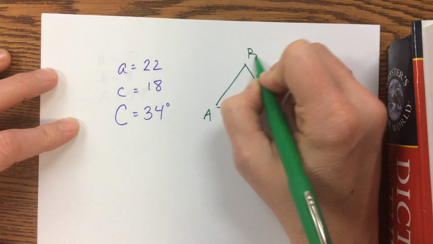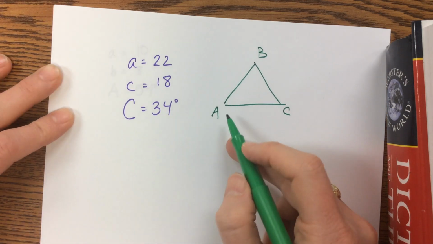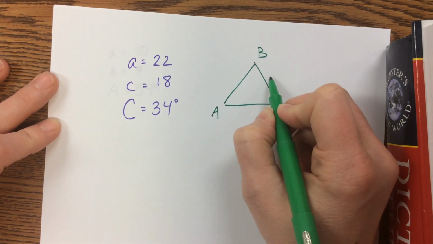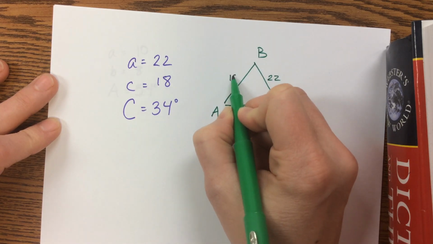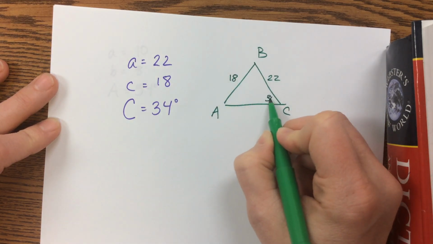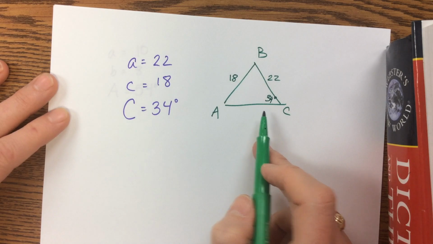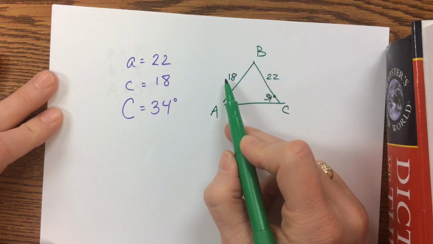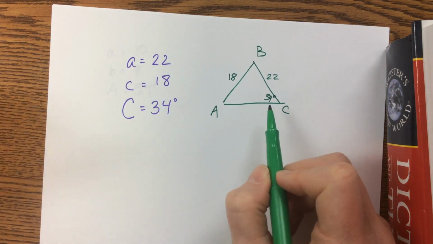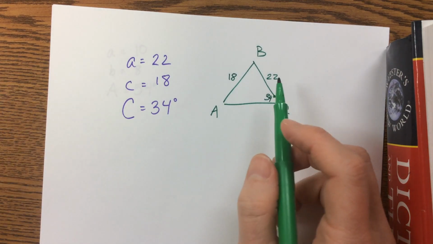I'm going to label A, B, and C, and I notice that across from A, little a is 22. Across from C, little c is 18. And angle C is 34. So you'll notice right here that I've got angle side side. I've got the bad word backwards, side side angle. So this tells me right away that it's the ambiguous case.